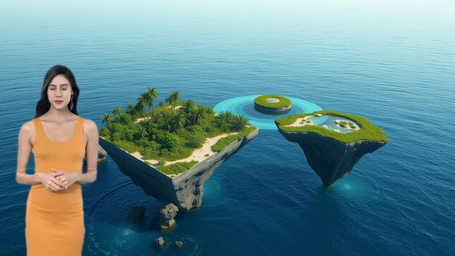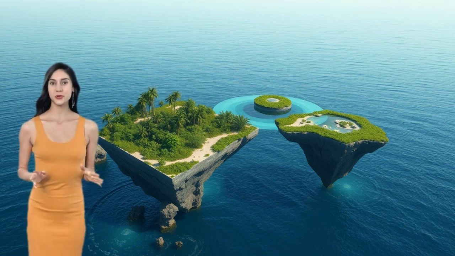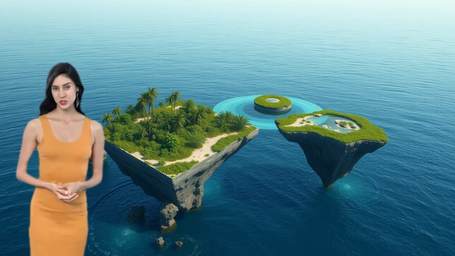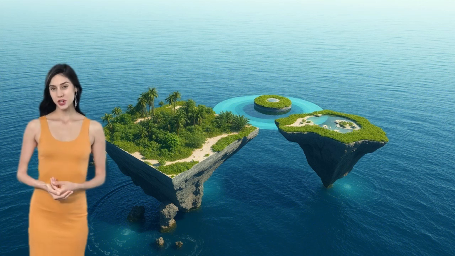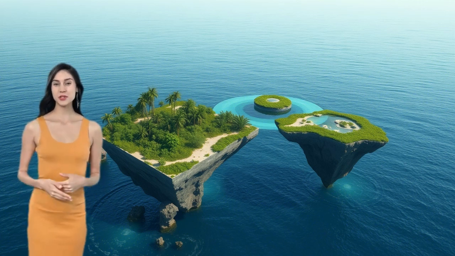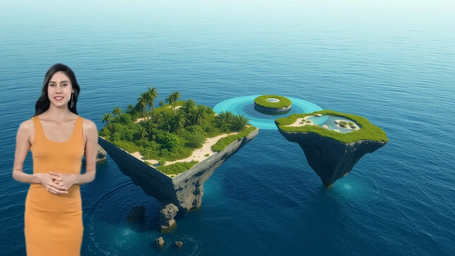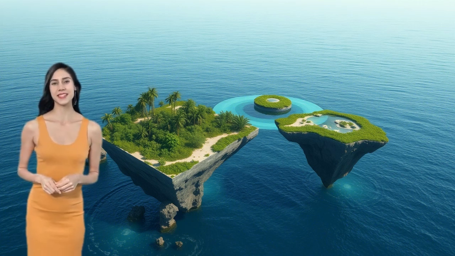Ecological significance of floating islands. Floating islands play an important role in maintaining healthy ecosystems both in freshwater and marine environments. Here are some key ecological benefits. 1. Biodiversity hotspots. Floating islands serve as habitats for a wide range of flora and fauna.